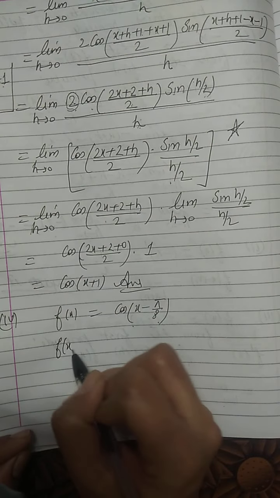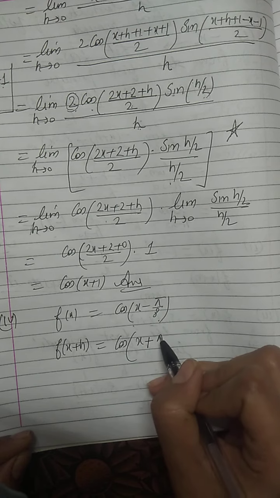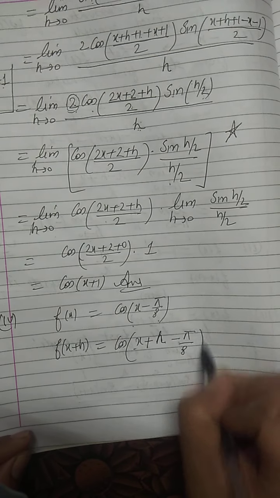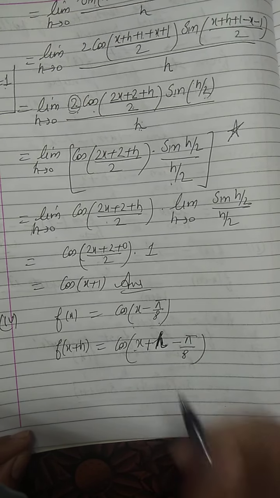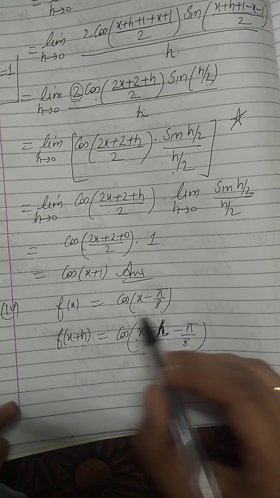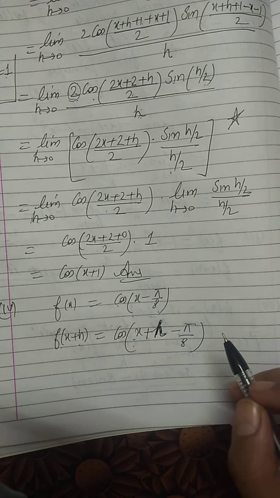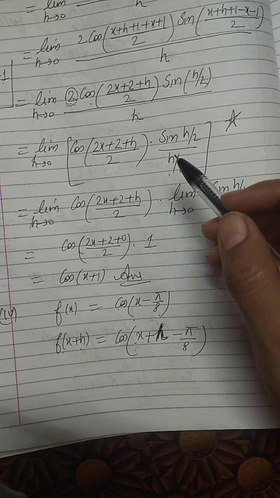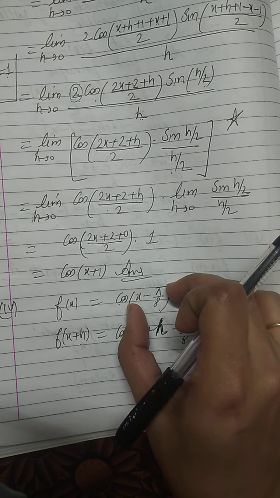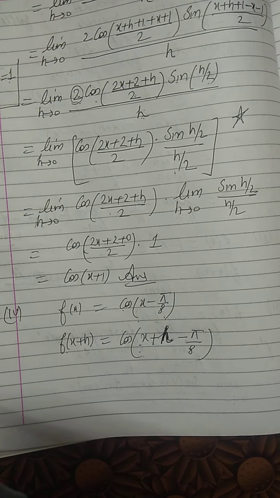So when you find f of x plus h, it will become cos of (x plus h) minus pi by 8, right? x plus h in place of x, and this minus pi by 8 will remain as such. So this f of x plus h value we will use in our first principle, and f of x we will use, apply the formula. So there you will get cos c minus cos d, as in the third part we applied sin c minus sin d. So this function minus this: this angle you will take as c, this angle as d, the cos c minus cos d formula we will apply, and then simplify and apply the limits. You will get your answer.